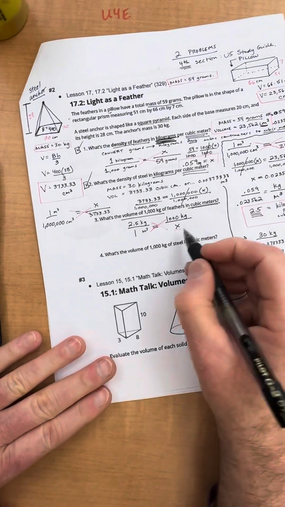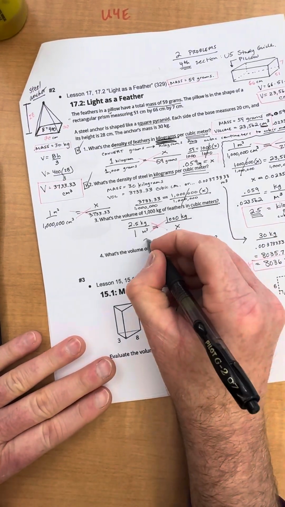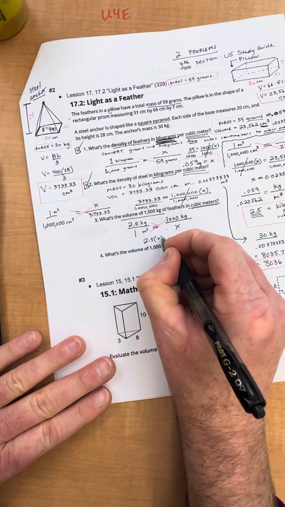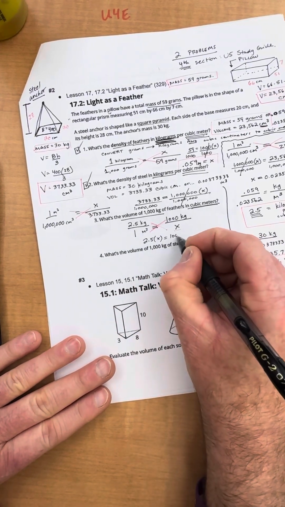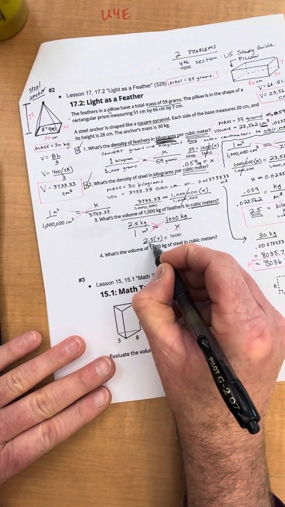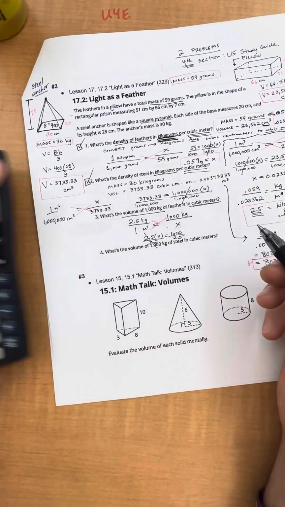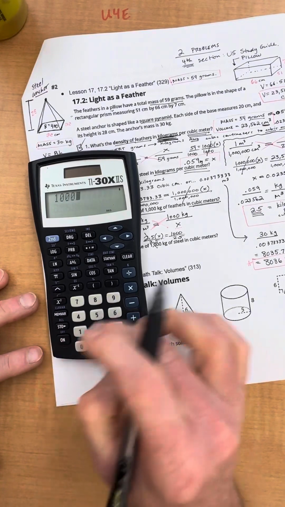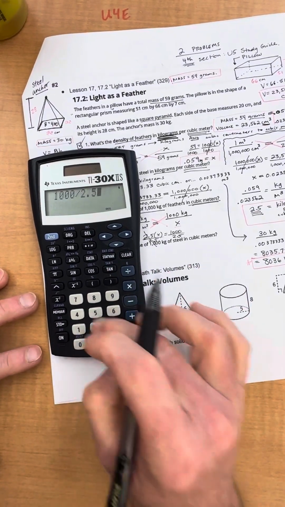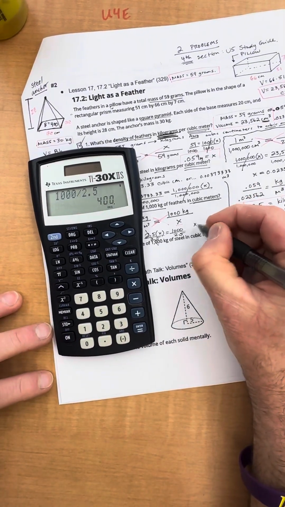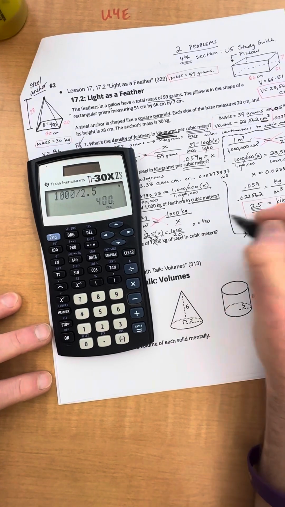Cross multiply. X times 2.5 is 2.5x equals 1,000. Got to divide by 2.5, divide by 2.5. These are out of here. Your final answer is going to be 1,000 divided by 2.5, which equals 400. So x equals 400.